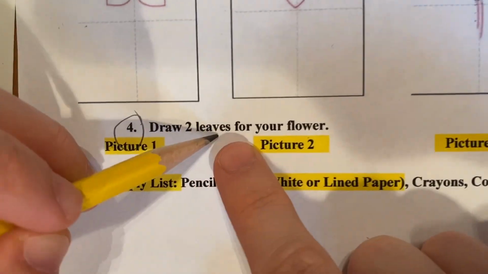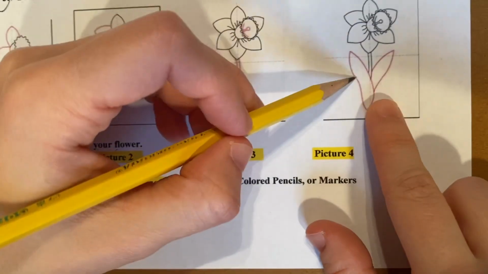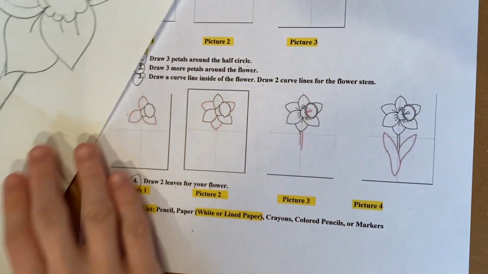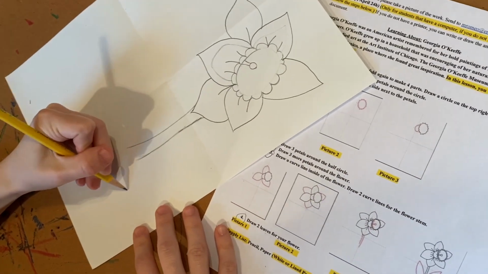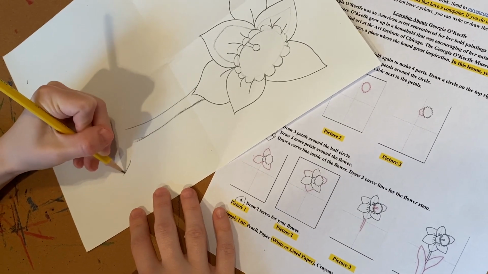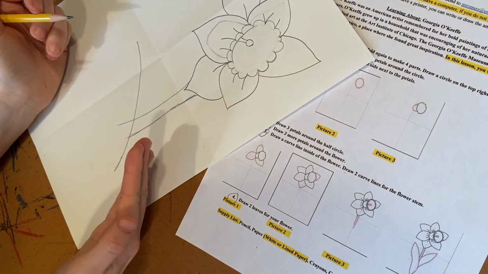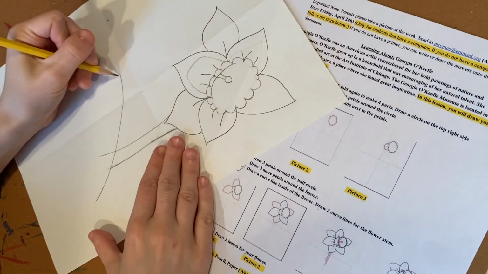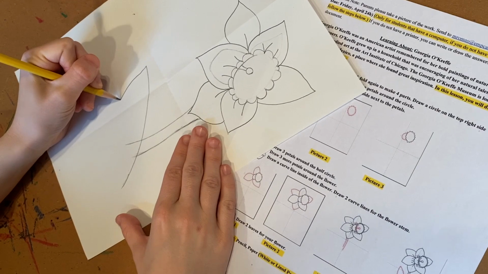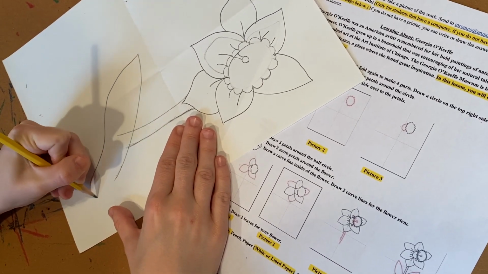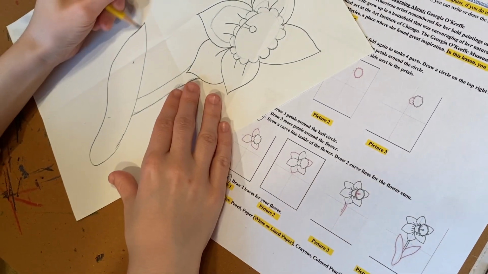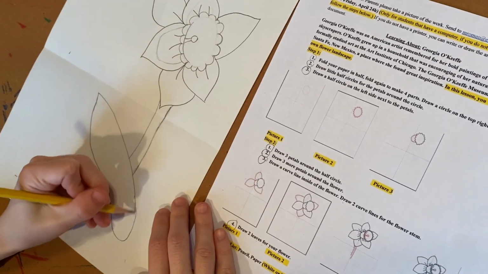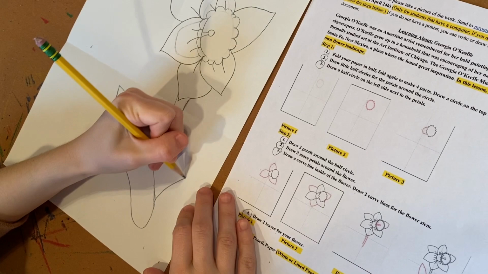And then the last part is part 4. Draw 2 leaves for your flower. So here are 2 leaves, and I'm gonna first start off with a leaf on the left. So how we're gonna draw the leaf on the left is we're gonna take our pencil and we're gonna draw a nice curved line going to the left side. And we're gonna make a point at the top, and we're gonna keep curving to the right, and it's gonna go around. So it's gonna look like a shoe. So the shape is a shoe shape, and then we have the right side.